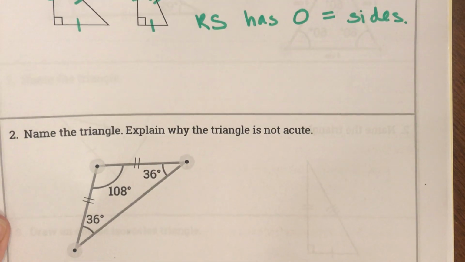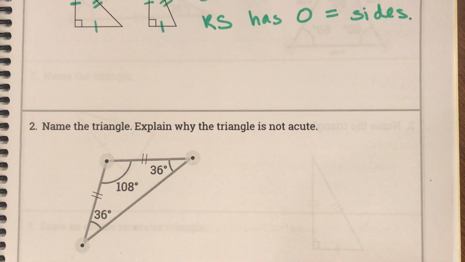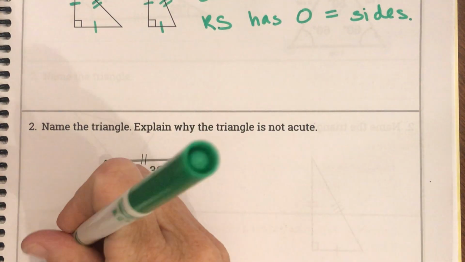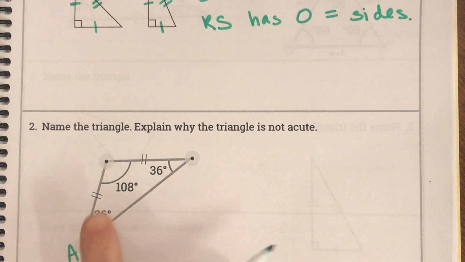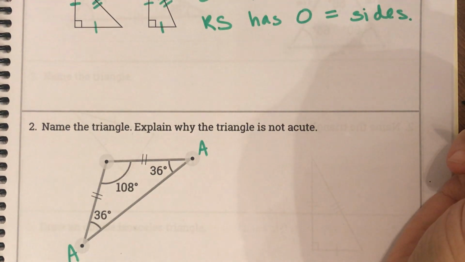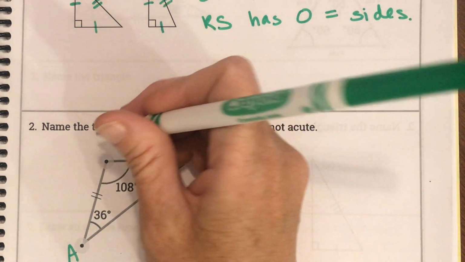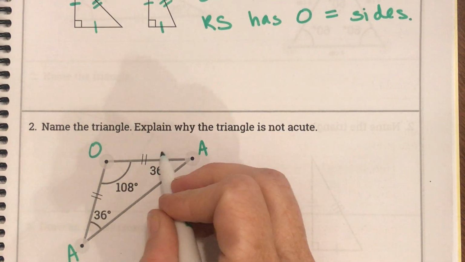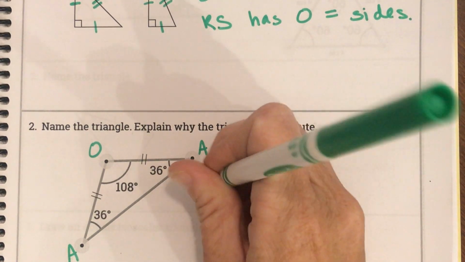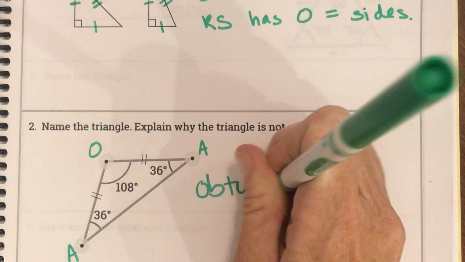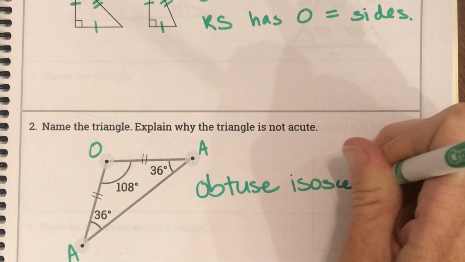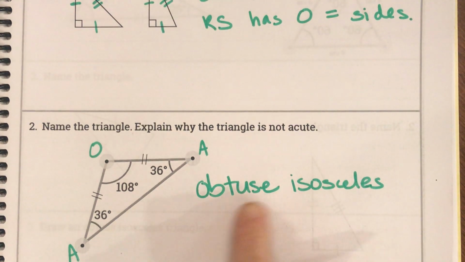Okay, let's look at number 2. Name the triangle. Explain why the triangle is not acute. Okay, this is an acute angle because it's less than 90. This is an acute angle because it's less than 90. This is an obtuse angle because it's more than 90, and those two are equal. So this angle name would be obtuse, and its side name would be an isosceles. So this is an obtuse isosceles triangle.